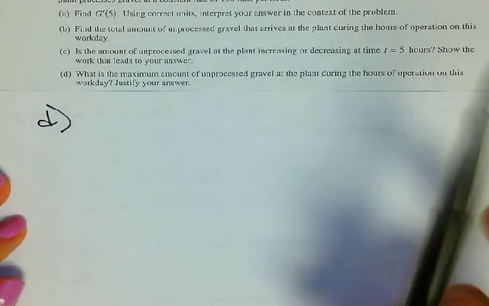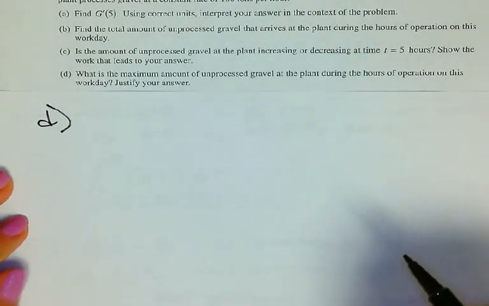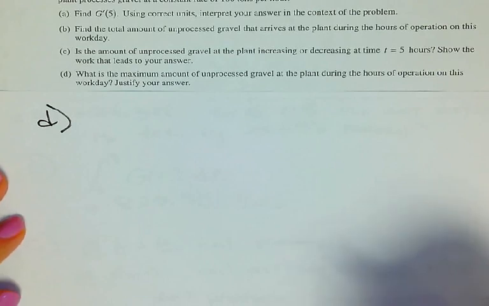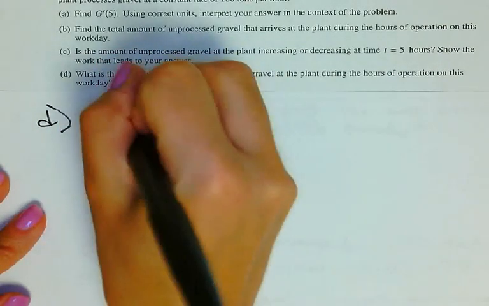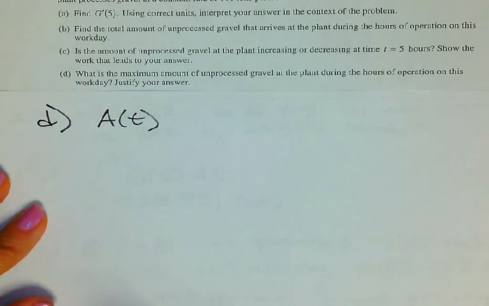Okay, had to get a fresh sheet of paper there. What is the maximum amount of unprocessed gravel at the plant during the hours of operation? So for this, we need to take into account a lot of things going on. We need to write an equation for the amount of gravel at any time.